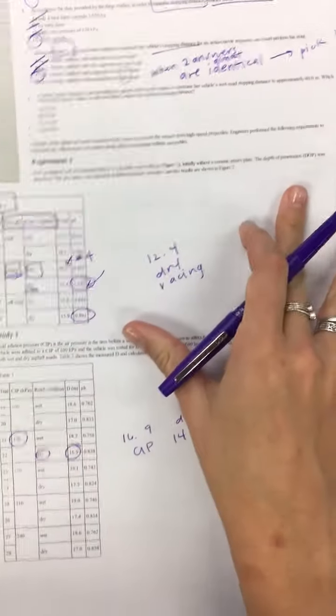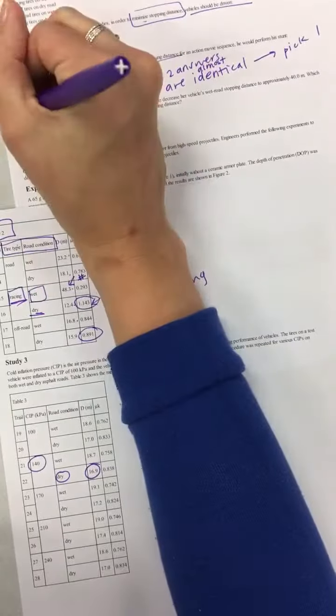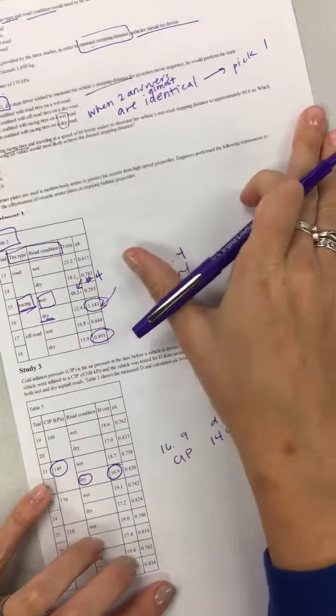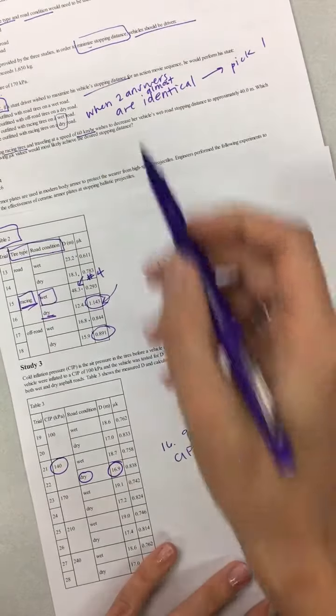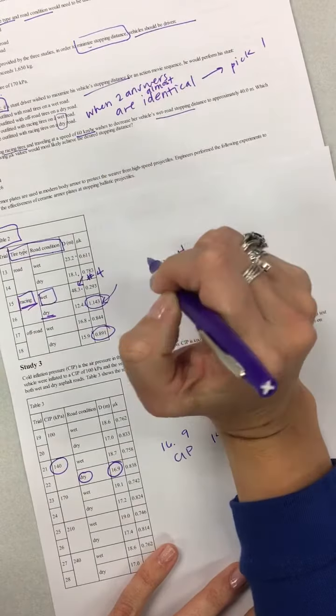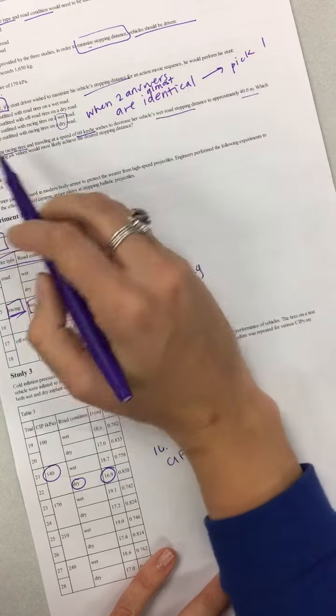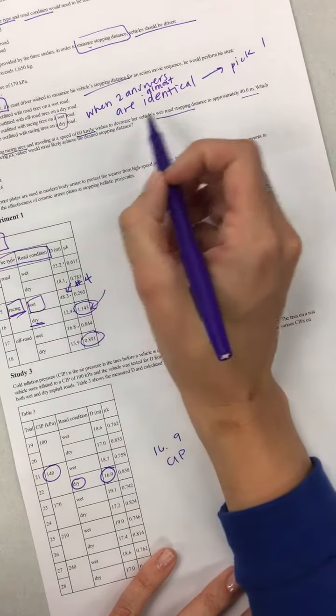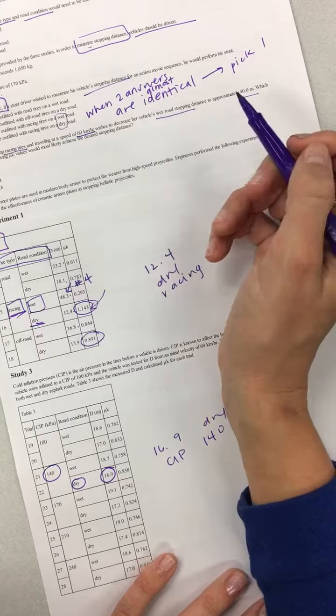And last one for Do Now number 1. Question number 5. A driver using racing tires and traveling at a speed of 60 kilometers per hour wishes to decrease the wet road stopping distance to 40. Which of the following friction values would most likely achieve the desired stopping distance?